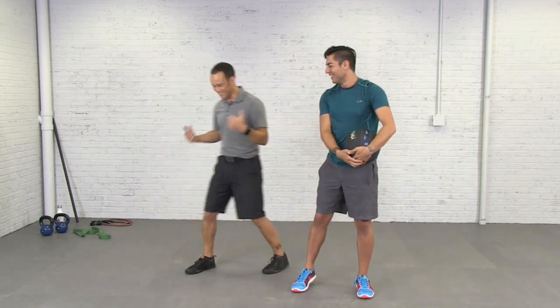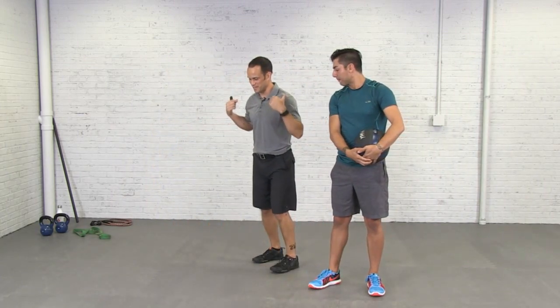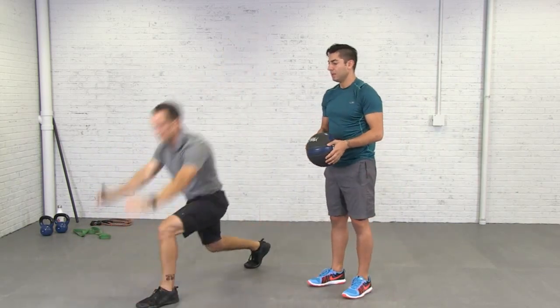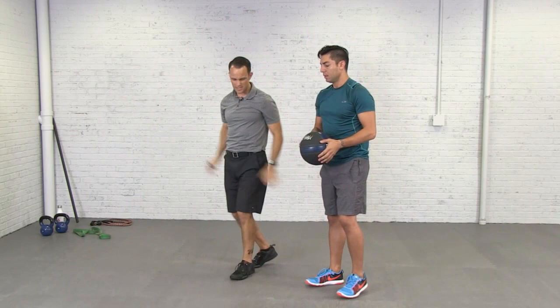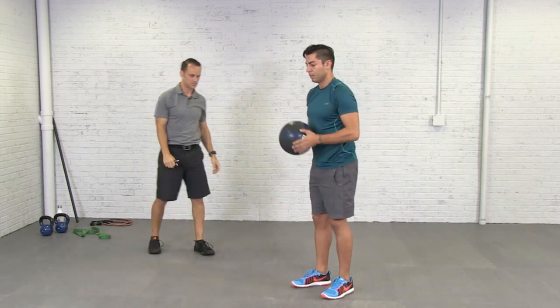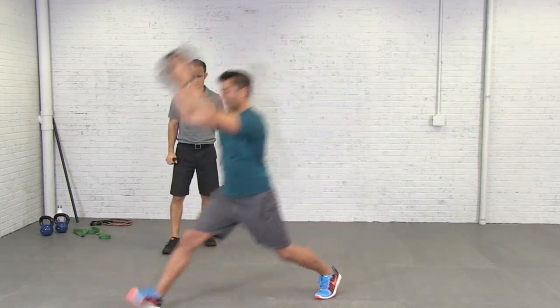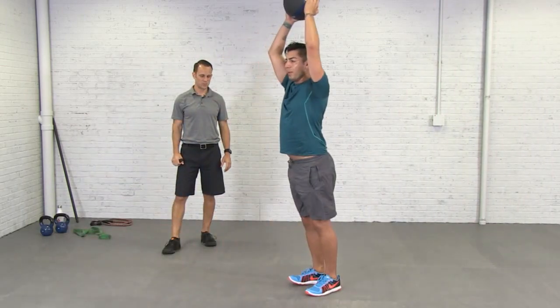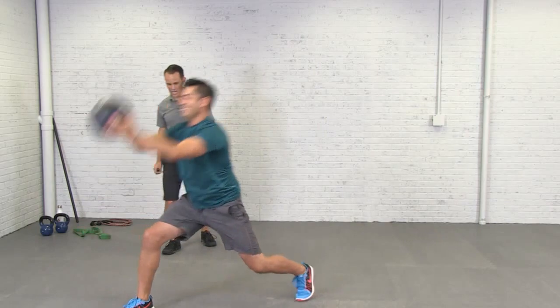So now we're going to lunge forward, but this time I want you to touch the medicine ball all the way to the ground. And if you want to come back with more of a swing overhead as opposed to a press, that'll work too. Touch the ground, overhead. Try not to bounce it too much. No cheating on my clock.